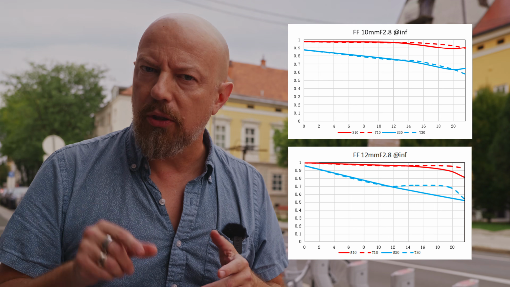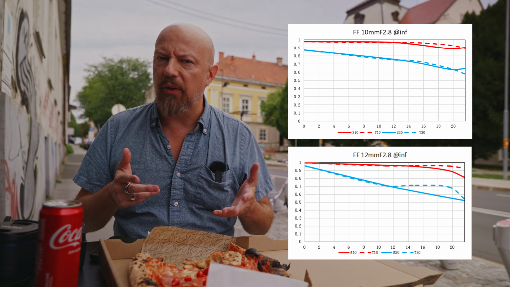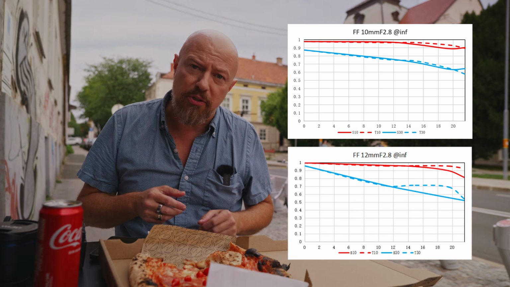Interestingly, the 10mm lens, which you would expect is a little bit harder to make, is actually a little bit better quality when you look at the MTF charts versus the 12mm. Now, I don't know that this is something that you would notice in regular day-to-day shooting, but on the charts, the 10mm is a little bit better around the edges.